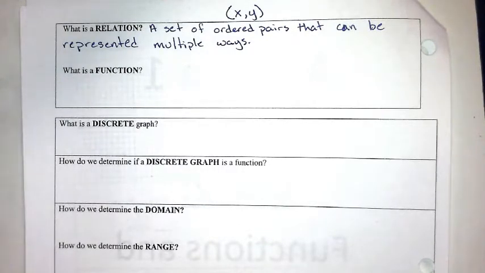Now, within a relation, we have functions.